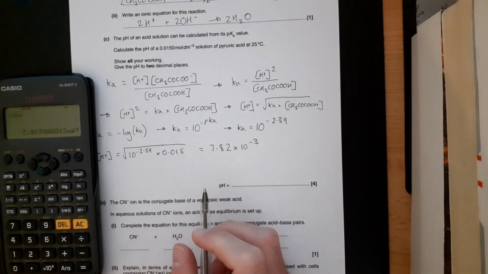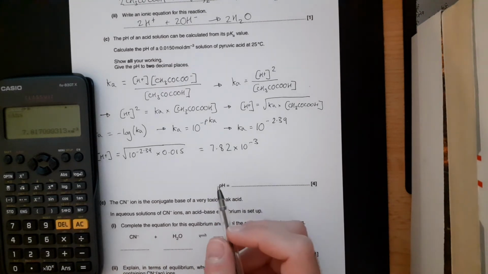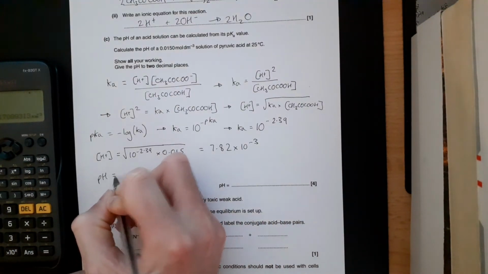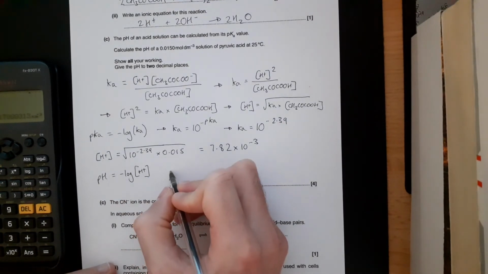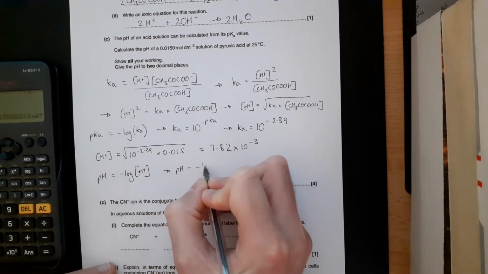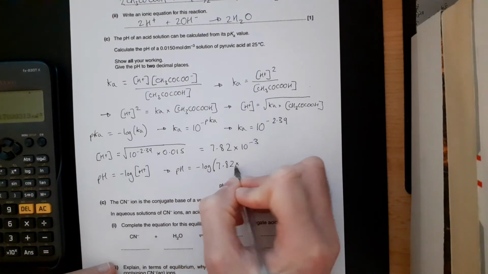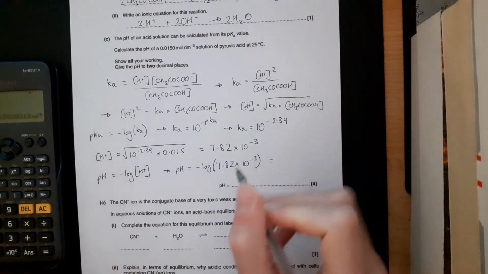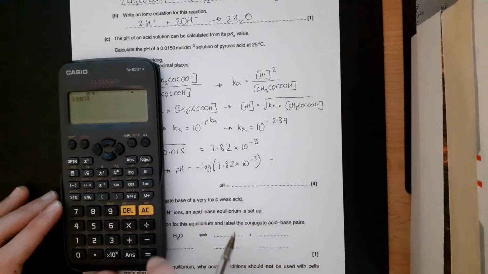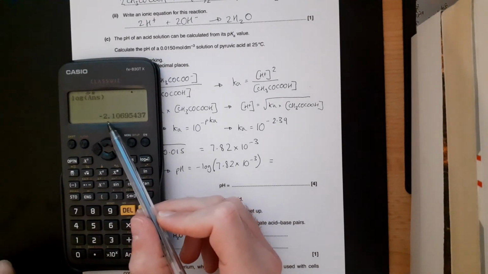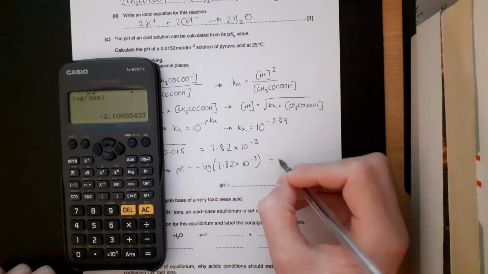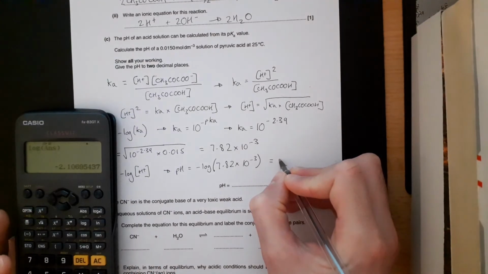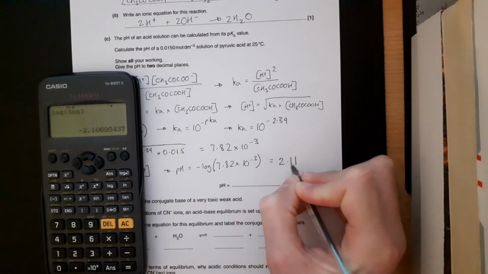And then remember, to get the pH from the H plus concentration, we do the negative log. So the pH is the negative log of 7.82 times 10 to the minus 3. We're just going to take the log of that, and I've got minus 2.1, but I haven't done the negative log, right? So if I do the negative, we take away the minus sign. So we get a pH of 2.1. Does it say 2 decimal places? Yeah, so 2.11 we're going to get.